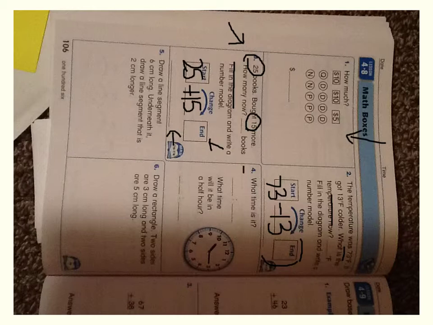Number 4, they want to know what the time is and what time will be in a half an hour. So the minute hand is going to move halfway around from where it is. Oops, there's a hint. On number 5, draw a line segment that's 6 centimeters long, and then underneath it, draw a line segment that is 2 centimeters longer.